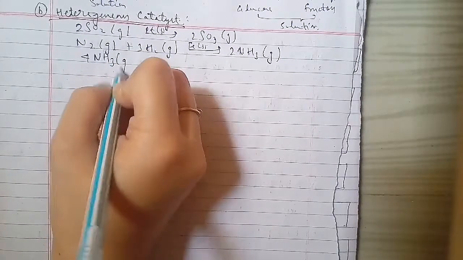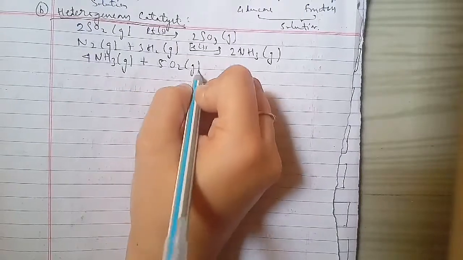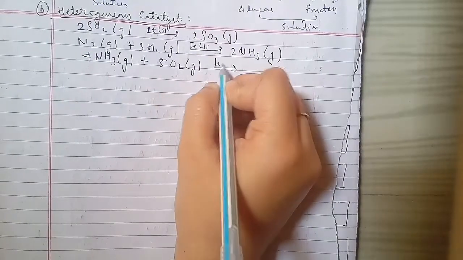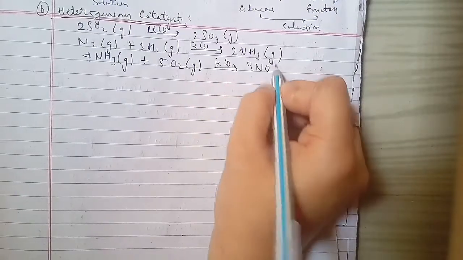Now we will go ahead and discuss another topic. Let's talk about the adsorption theory of heterogeneous catalysis as well.